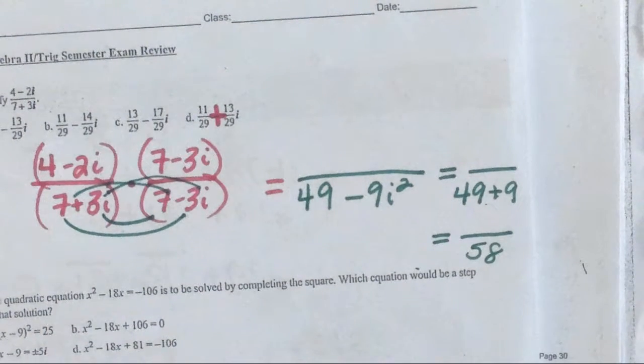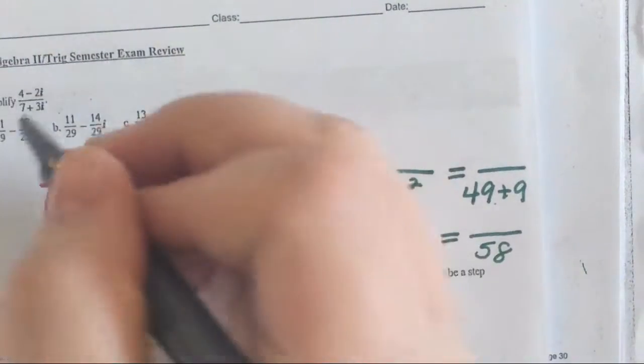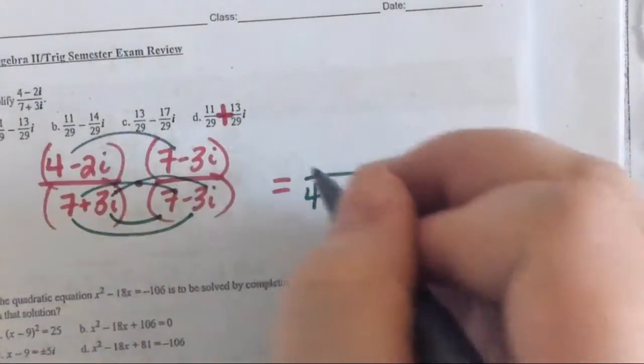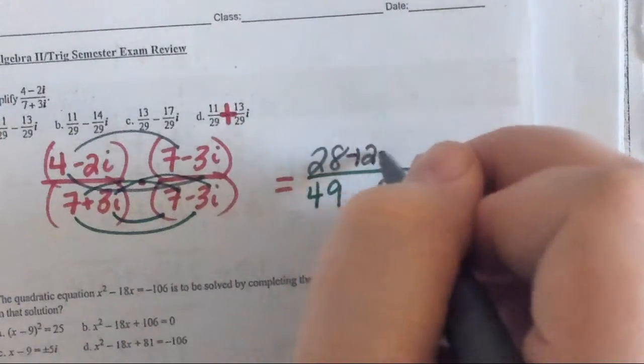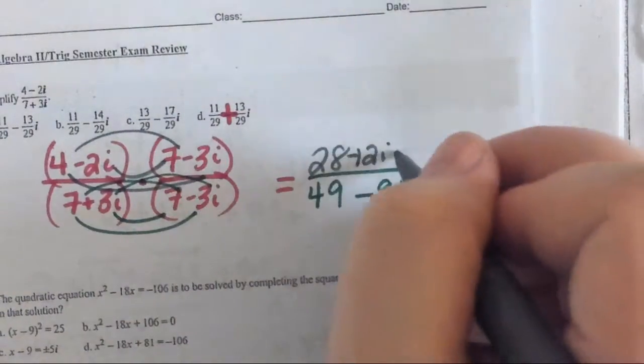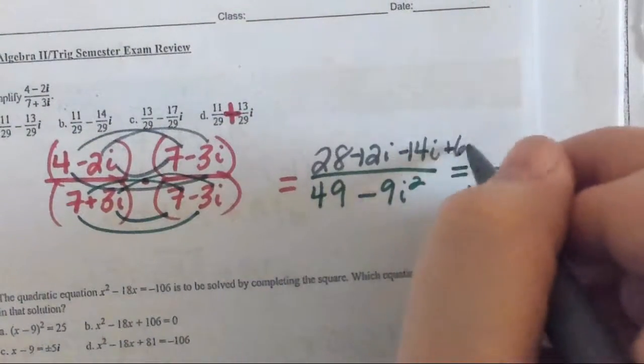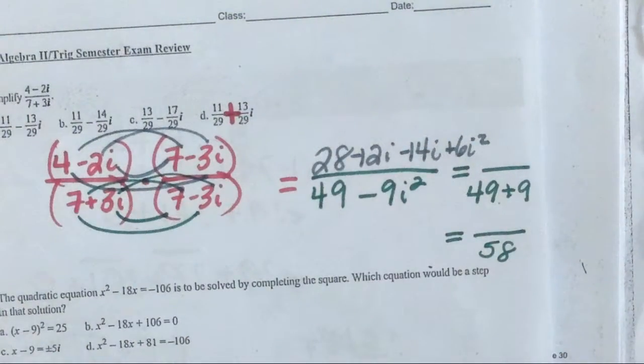So I'm really going to have to FOIL in the numerator. So first, 28, outer, minus 12i, inner, minus 14i, and last, plus 6i squared. And I'm running out of room.